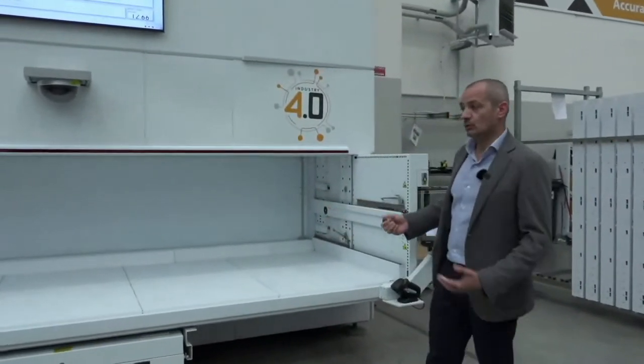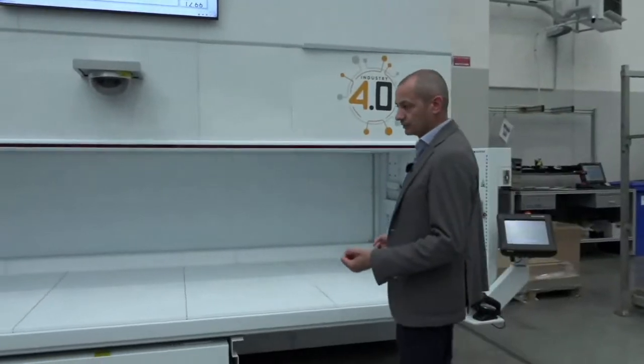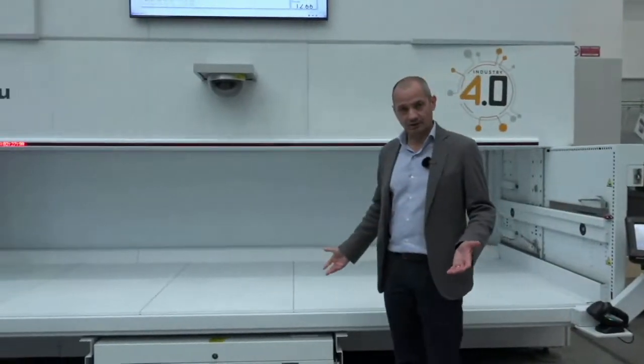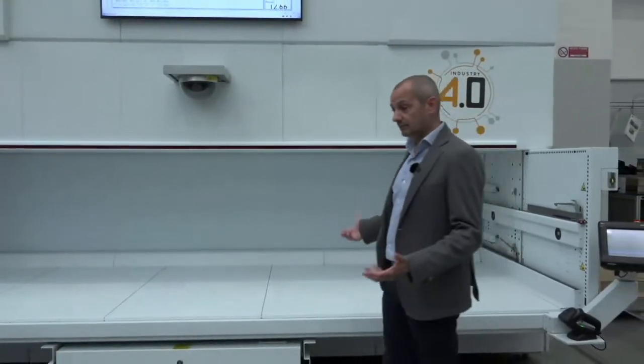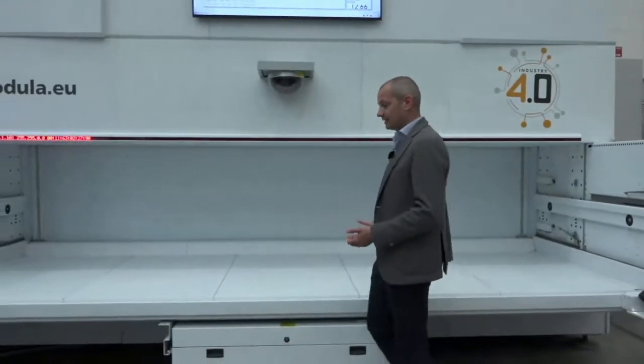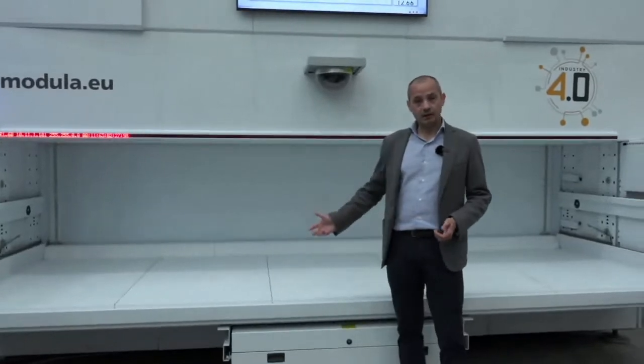So the operators will stay exactly in front of the unit, where I'm currently here, you can see it. They will call the tray, and the material will come exactly at ergonomic position in order for them to retrieve the material. So now let's start and see it in operation.